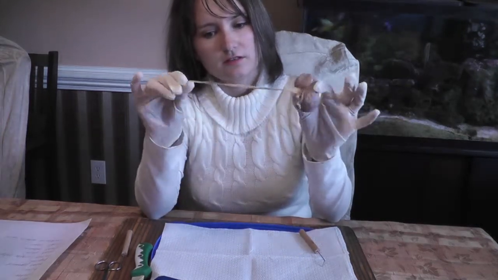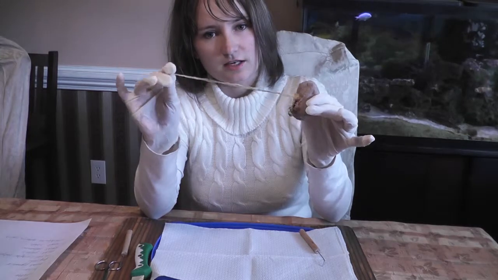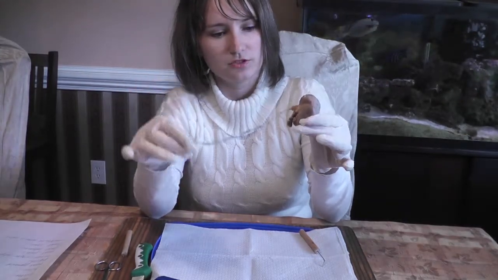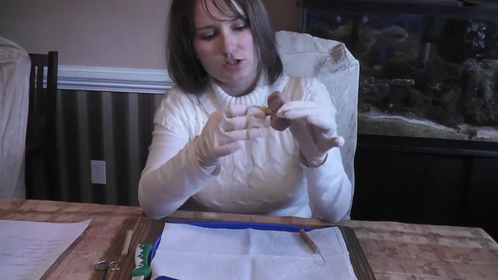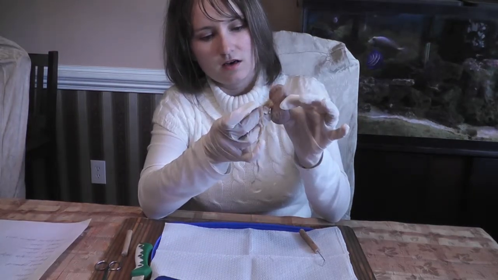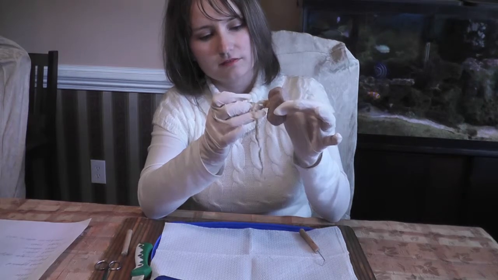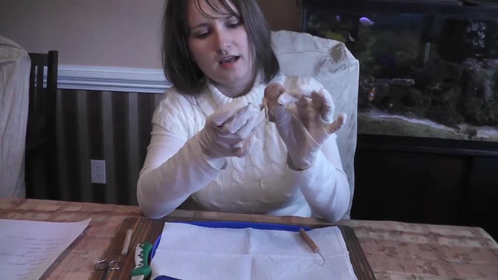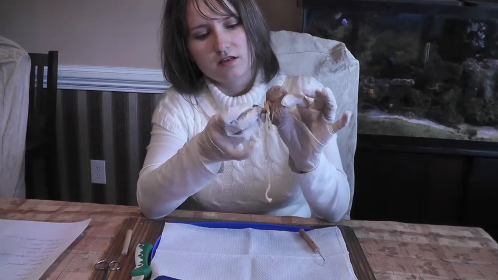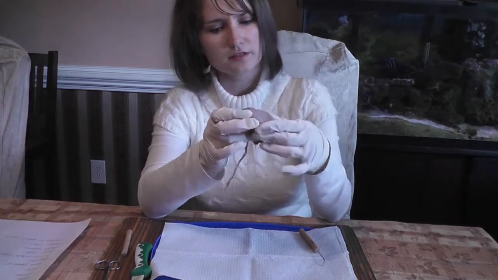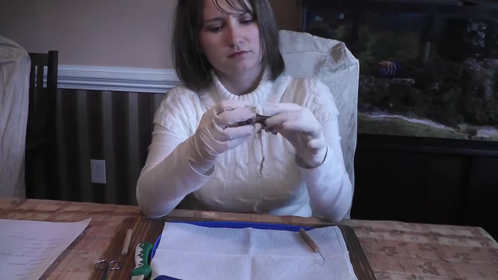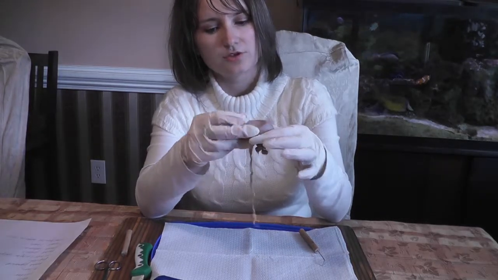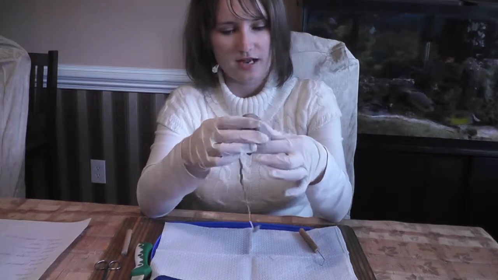Right here, this little long string right here is actually the ureter, where the urine exits the kidney into the urinary bladder. And then these two structures over here are, I know that the renal artery is superior to the vein, so this must be the artery, and this is the vein. Now this fibrous outer connective tissue layer is called the renal capsule, and it surrounds the kidney and protects it.